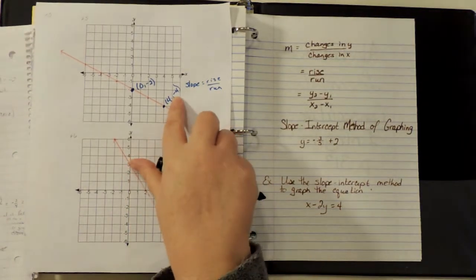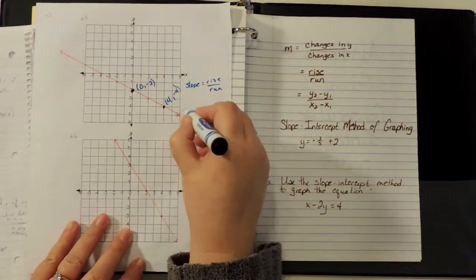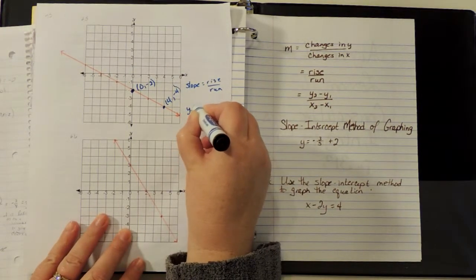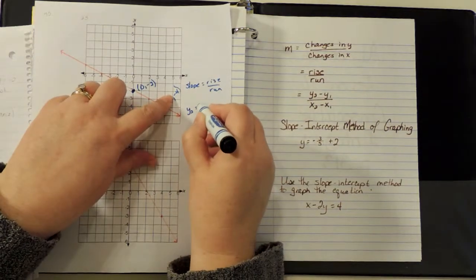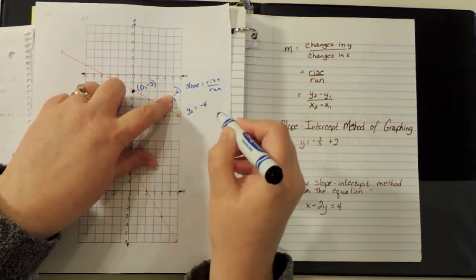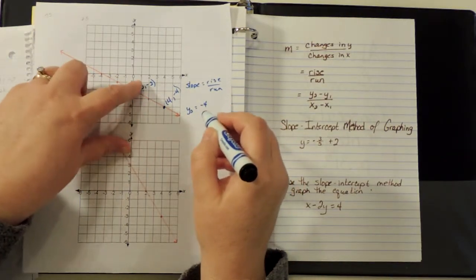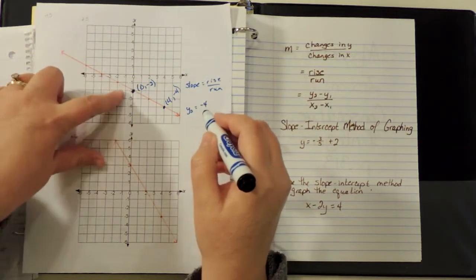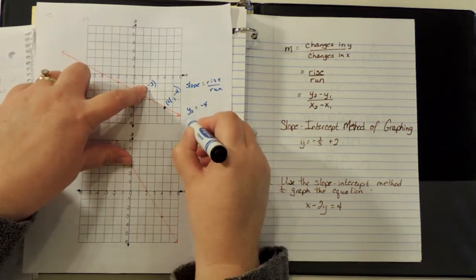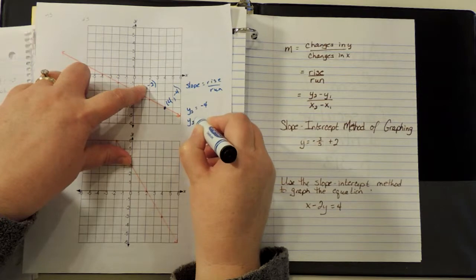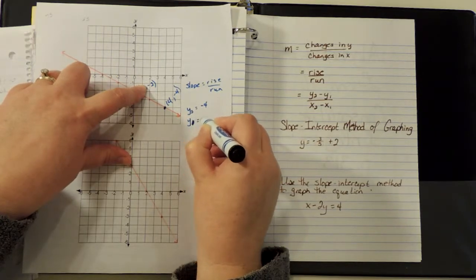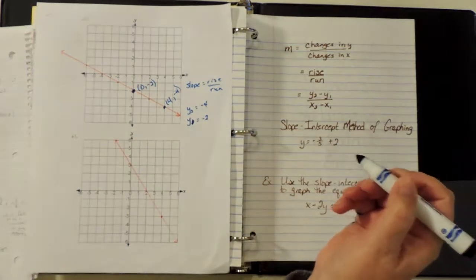So the y from point 2, we're going to call that y2. y2 equals -4. y1 from point 1 is -2. Okay?